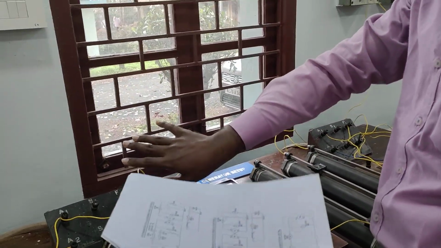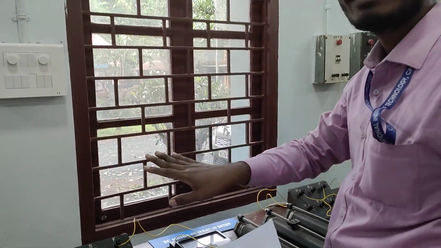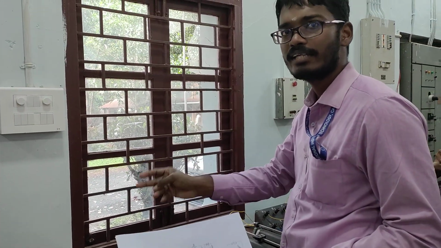This is a DC motor transfer function experiment. In this we are conducting the experiment to find KB and KT, that is back EMF constant and torque constant.